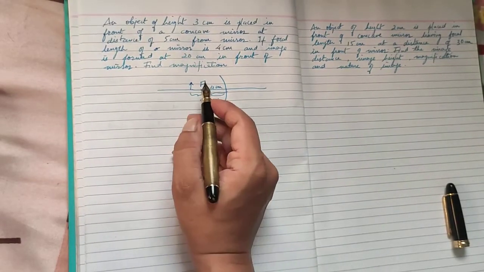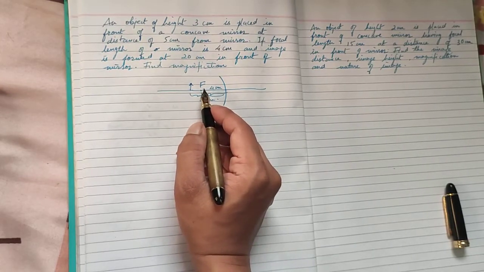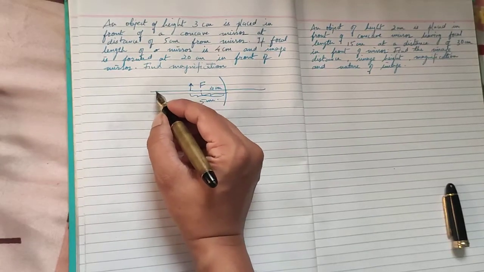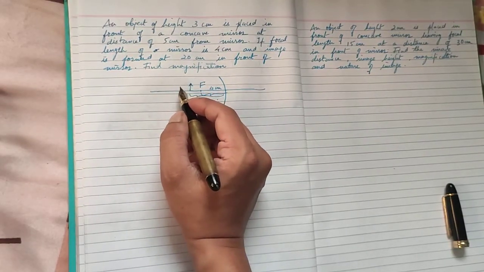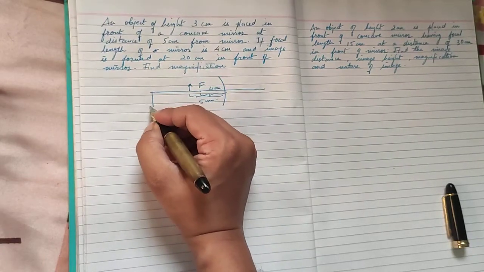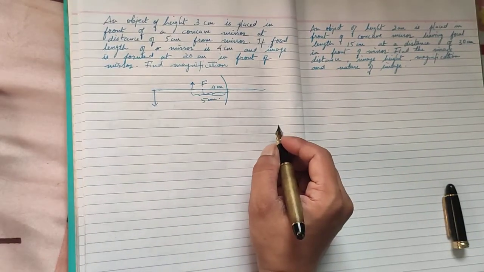But the image is formed at 20 cm in front of the mirror. It is said. That means the image is somewhere over here. So we know that in a concave mirror, whenever the image is formed in front of the mirror, it is always inverted. So we have placed the image over here.